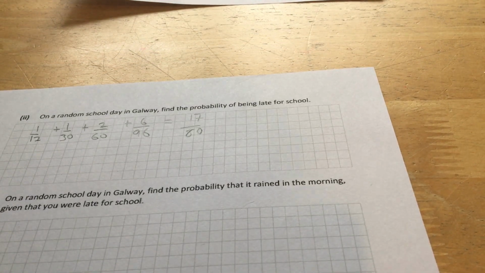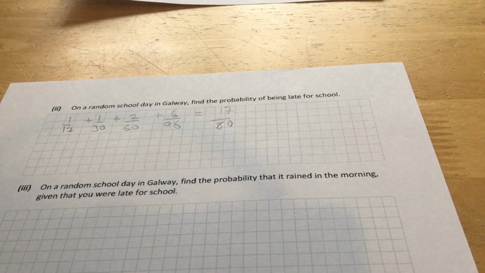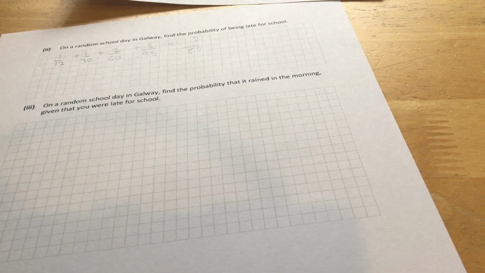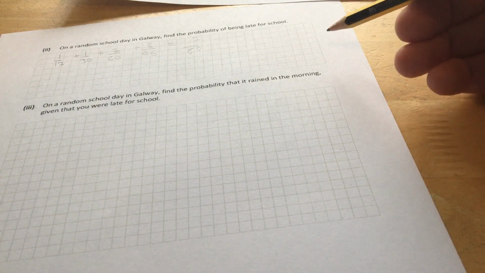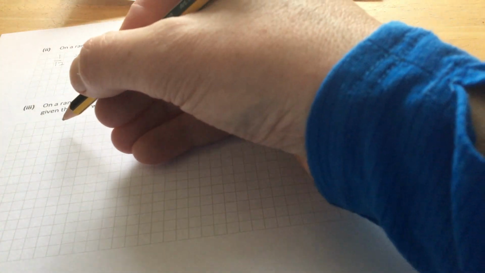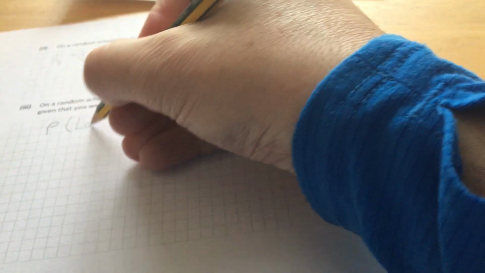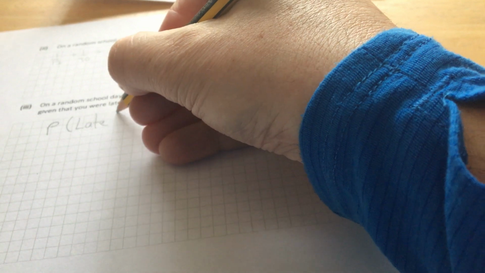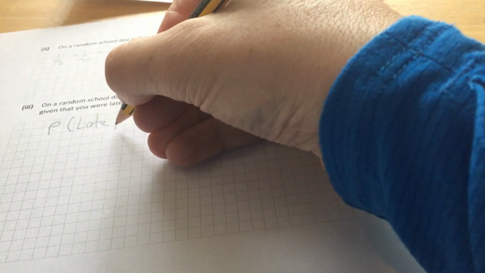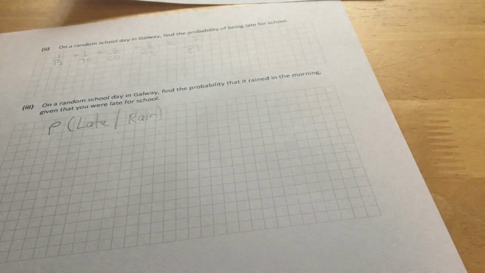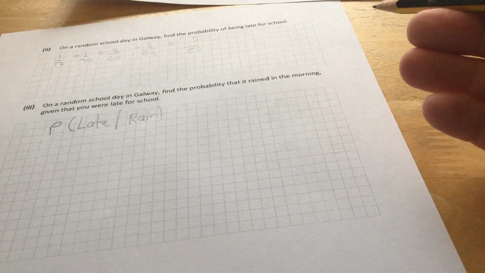So the probability of 17 over 80 of being late on a given day. Now the next part. On a random school day in Galway, find the probability that it rained in the morning given that you were late from school. Now this is slightly different. So we write this as the probability of being late, so late given that it rained. So we know that it rained.